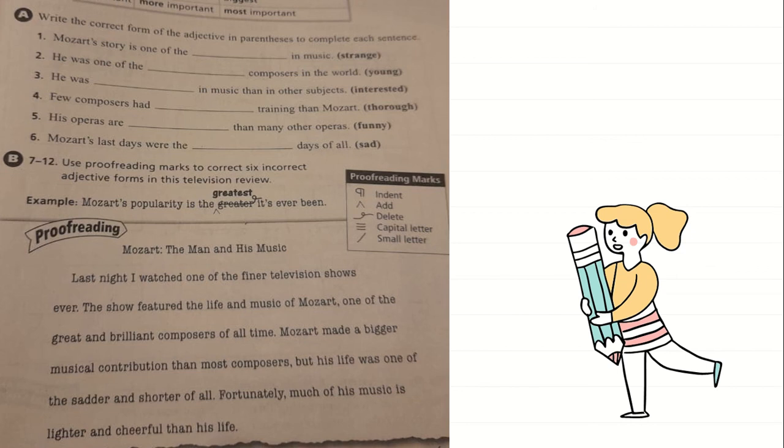Mozart's story is one of the blank in music. The "the" is a clue. The strangest. He was one of the blank composers in the world. Youngest. He was blank in music than in other subjects. Music, other subject. More interested.